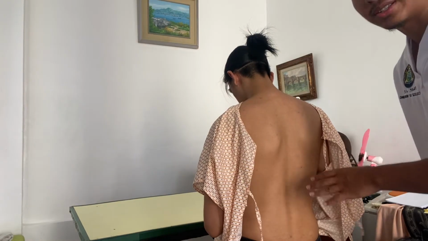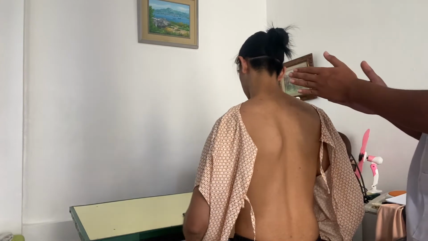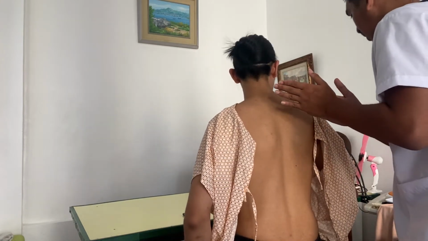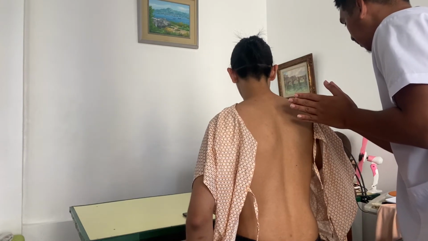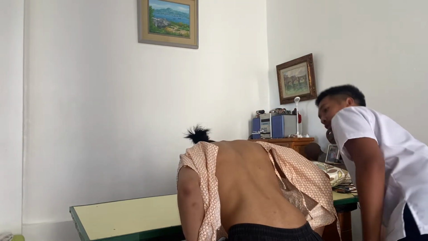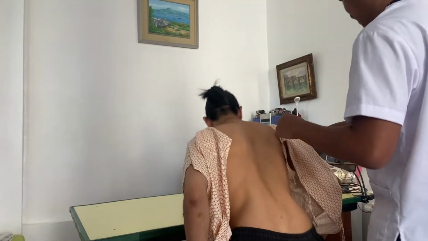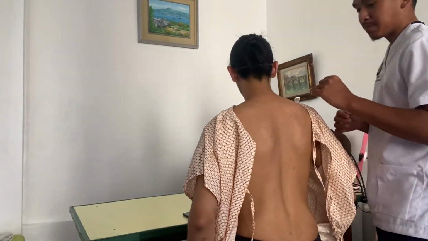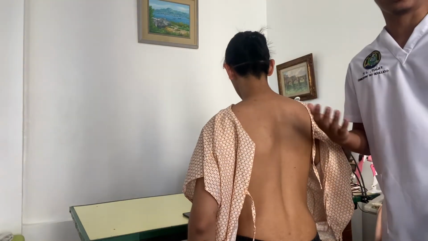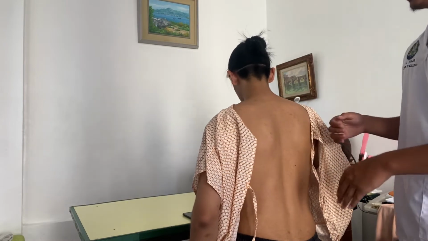Okay, I have noted no deformities and other deviations and symmetry. Now I'll be looking at it from the side, and I have noted that there are no exaggerated curvatures of the spine.